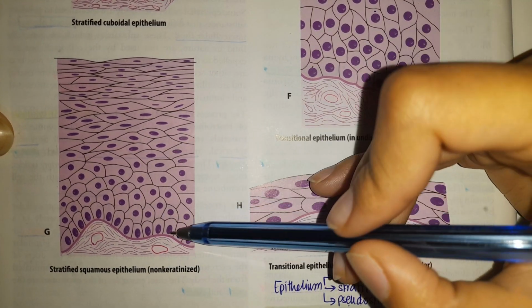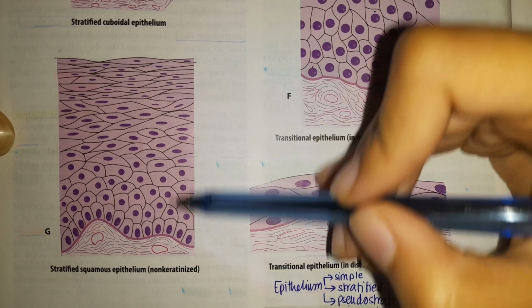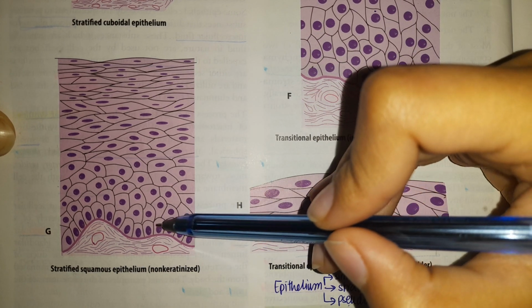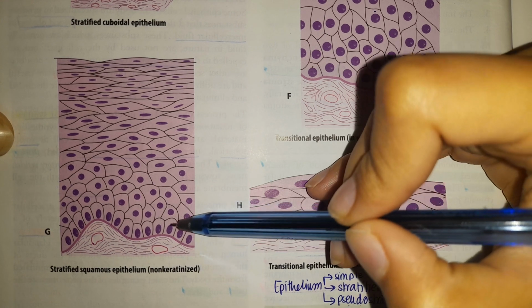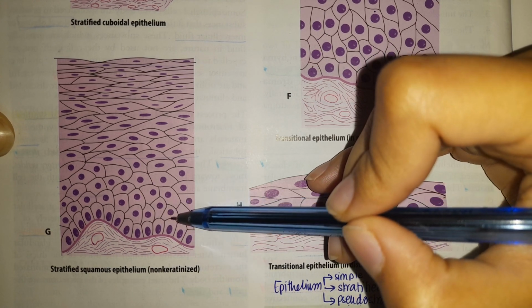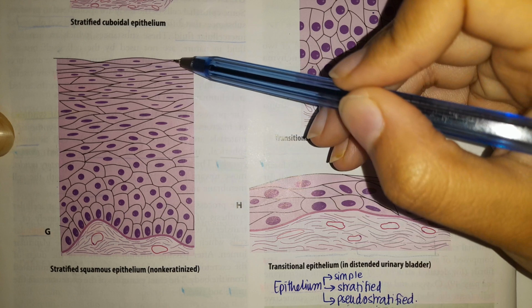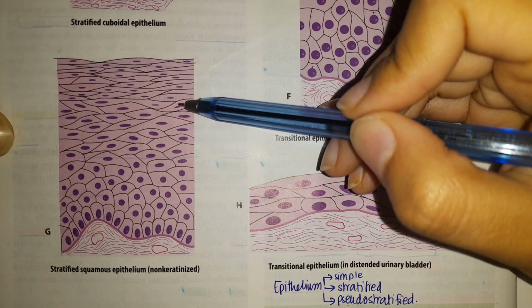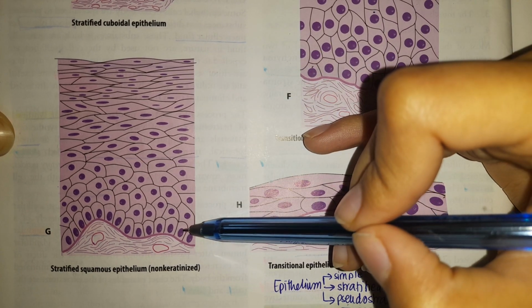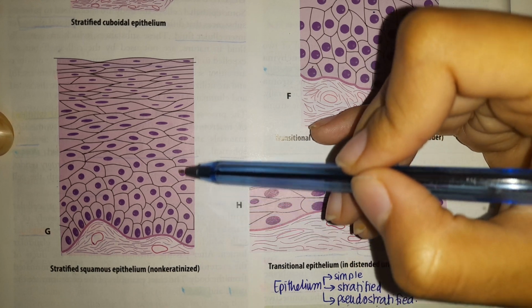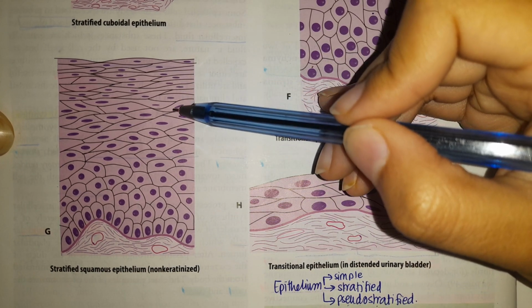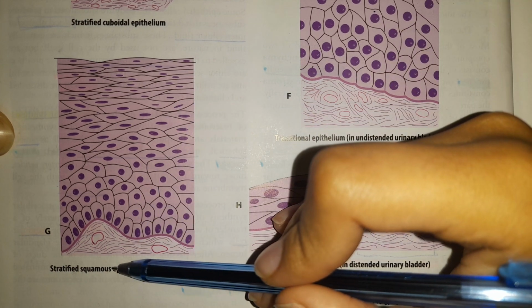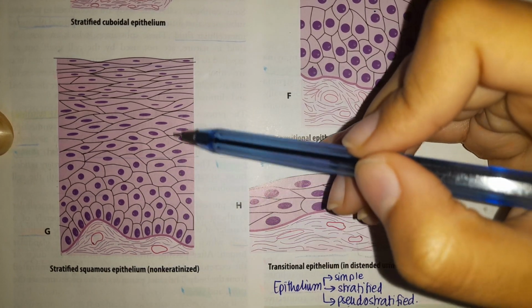So now we come towards the stratified epithelium. The stratified epithelium has many layers of cells. On the basal side, it has tall columnar or cuboidal cells, which are actually mitotic ones, and the cells gradually become polygonal and they become flattened toward the surface. So columnar or cuboidal, which are mitotic, then polygonal, then flattened or squamous on the external surface. The stratified squamous can be keratinized or non-keratinized.